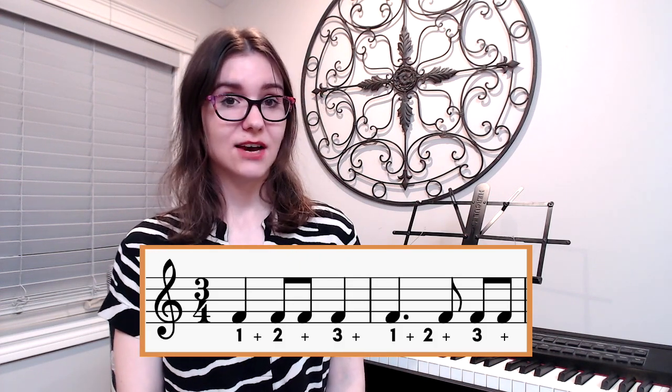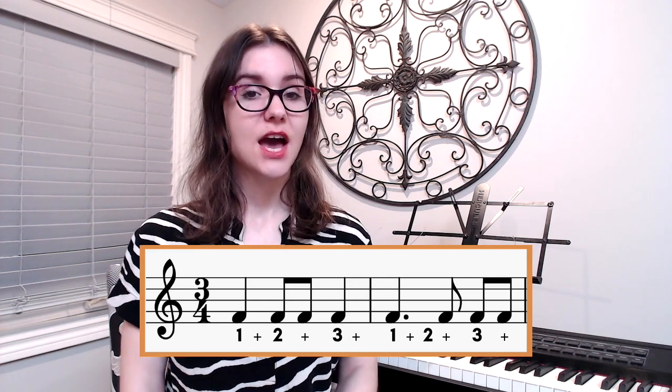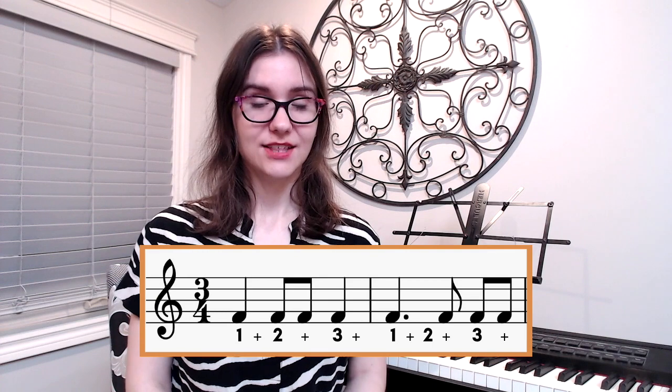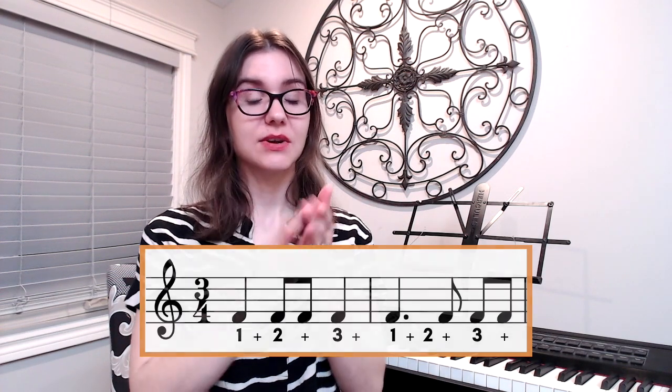Again, pause here if you would like to give it a try, and then we're going to do it together. 1 and 2 and 3 and 1 and 2 and 3 and. One more time. This time I'm going to write down the counting so you see how I'm going to line up the ands exactly underneath those eighth notes. 1 and 2 and 3 and 1 and 2 and 3 and.